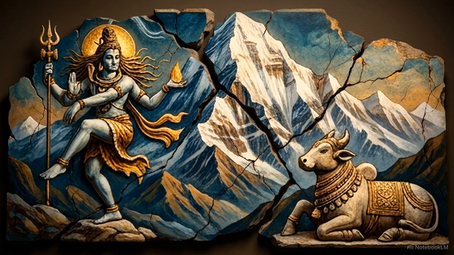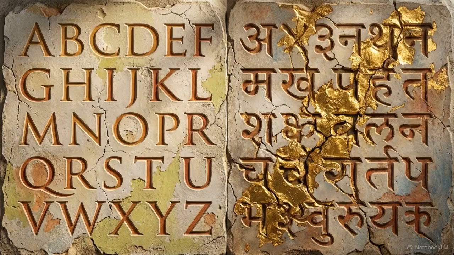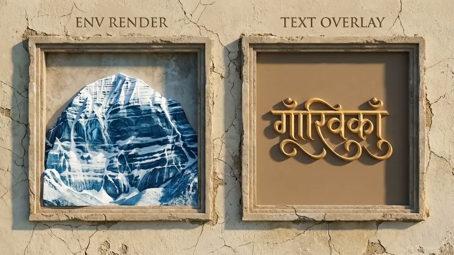When we reach Scene 8, there is a major failure point to avoid. Do not prompt the AI to generate the Hindi text Om Namah Shivaya in the sky. Current AI video generators struggle with precise typography, especially non-Latin scripts. Separating the complex environmental rendering from the text generation is a mandatory rule to keep your output clean.